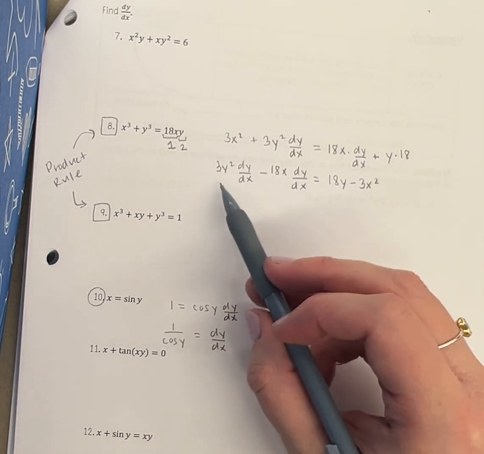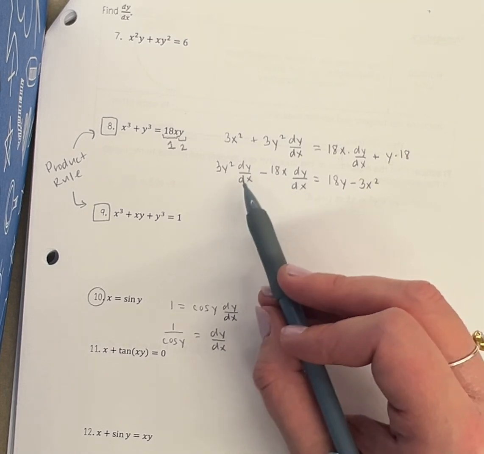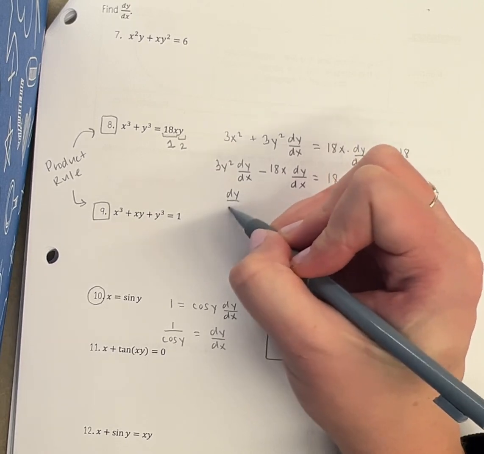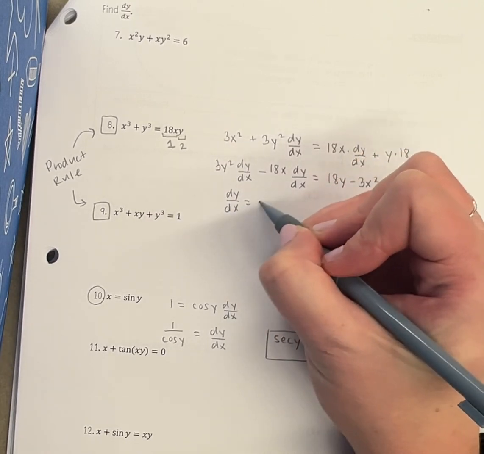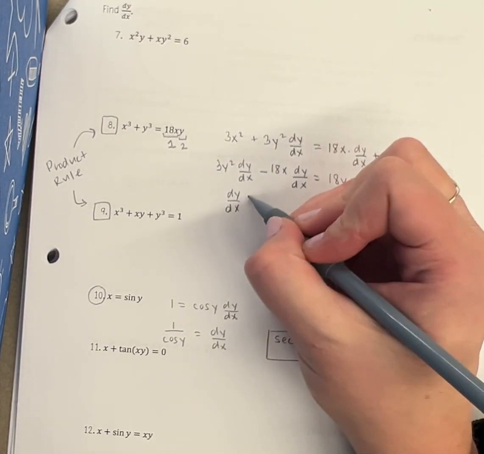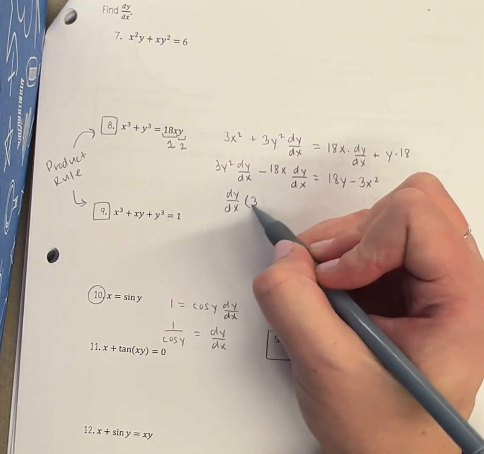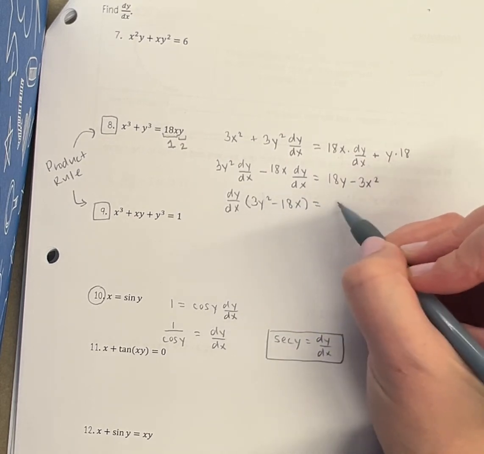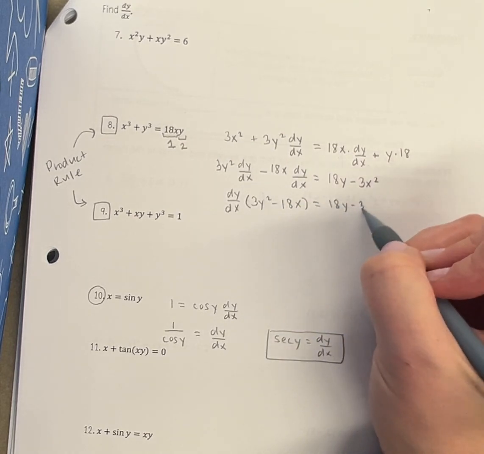So we'll have to get one of these factored out. So we'll factor out a dy/dx. That'll leave us with 3y squared minus 18x equals 18y minus 3x squared.